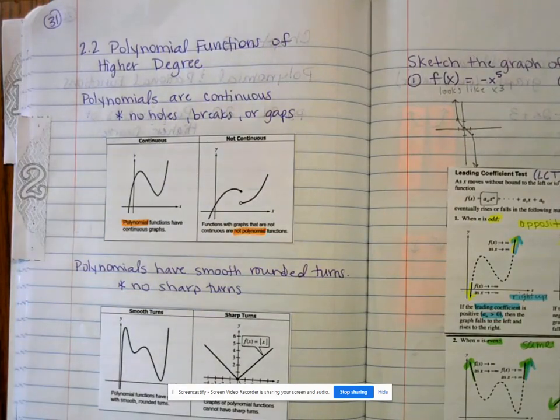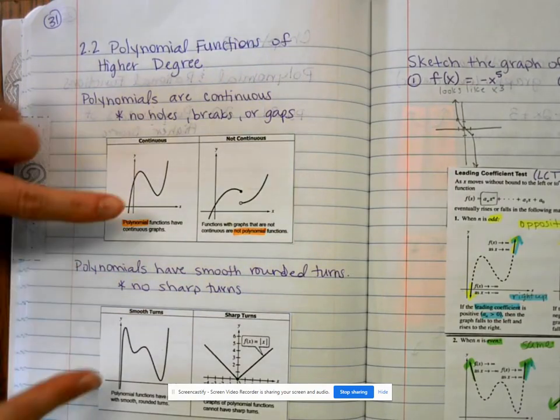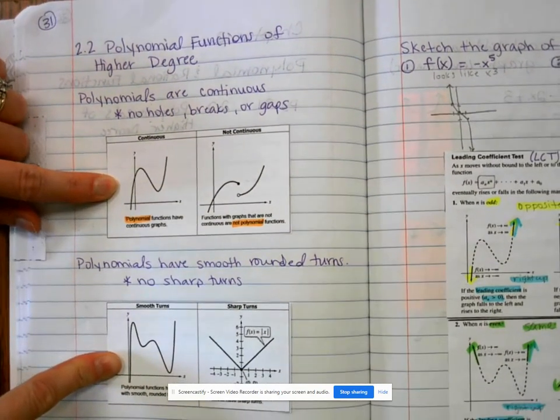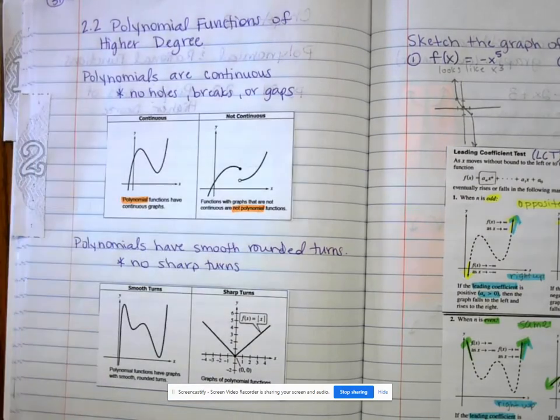Lesson 2.2 is on polynomial functions of higher degree. So you'll get these when you come back to school. Just leave space for them or sketch the little pictures to give yourself some ideas.